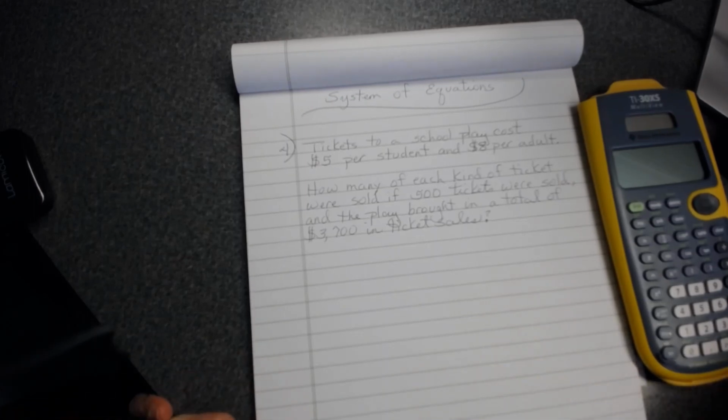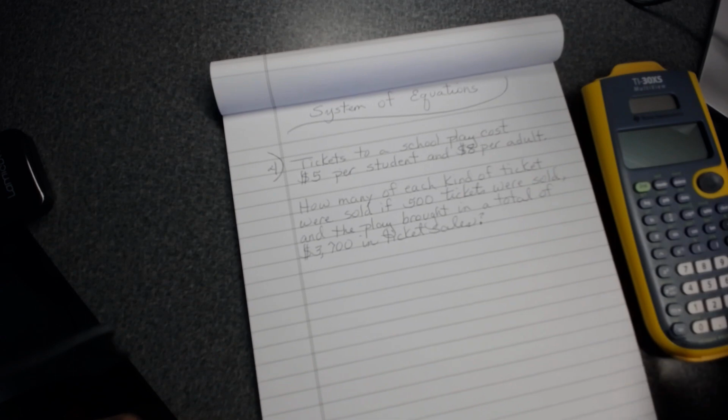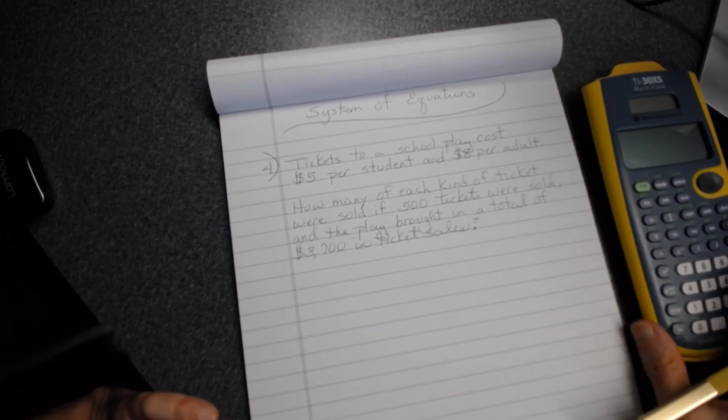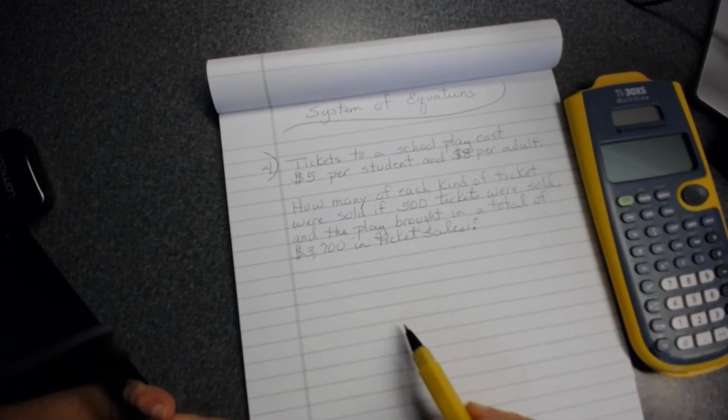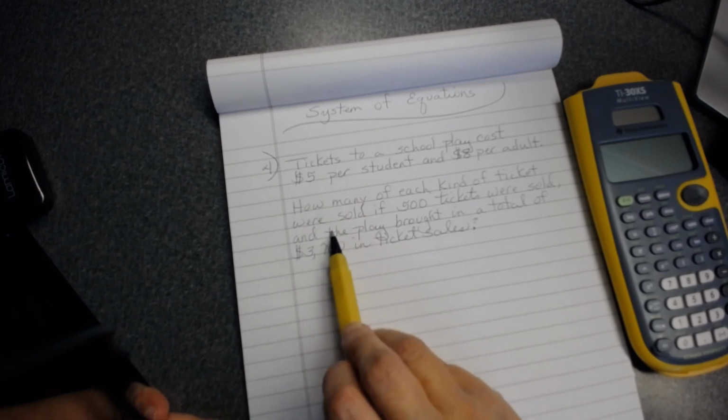Systems of equations. Question 4. Tickets to a school play cost $5 per student and $8 per adult. How many of each kind of ticket were sold if 500 tickets were sold? And the play brought in a total of $3,700 in ticket sales. Okay, we can figure this out by using a system of equations, two equations to solve.